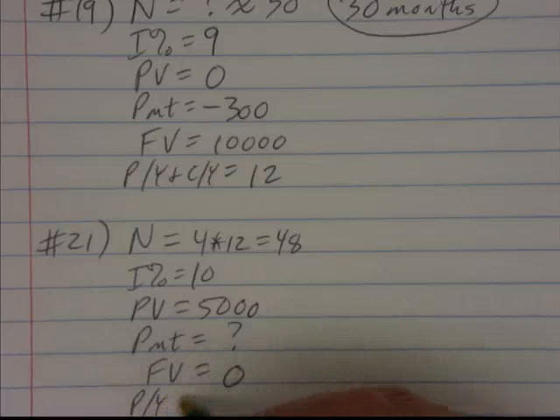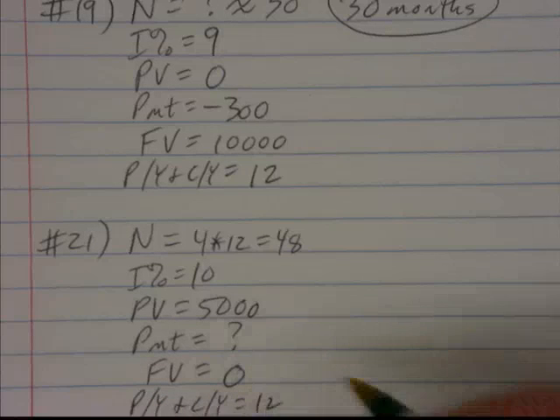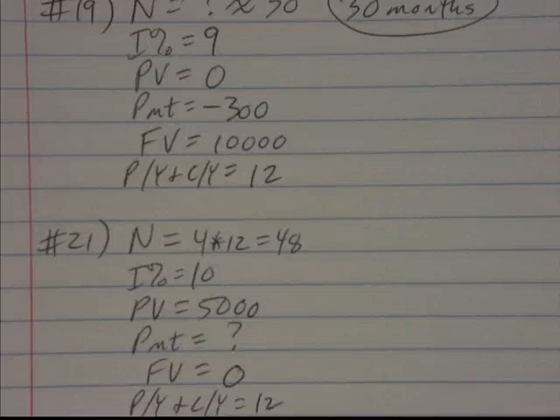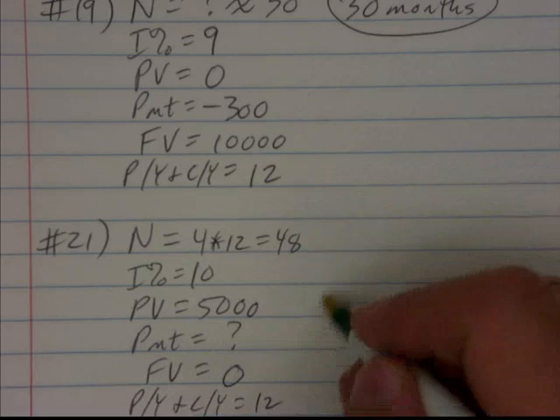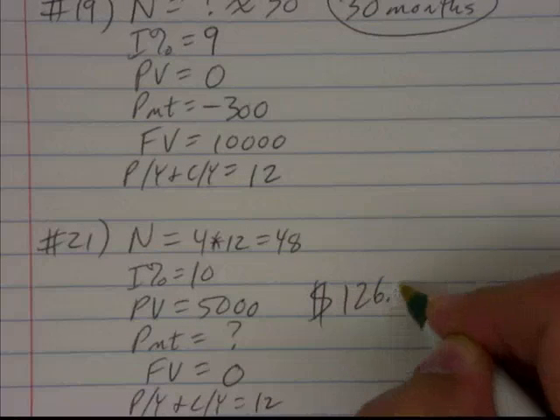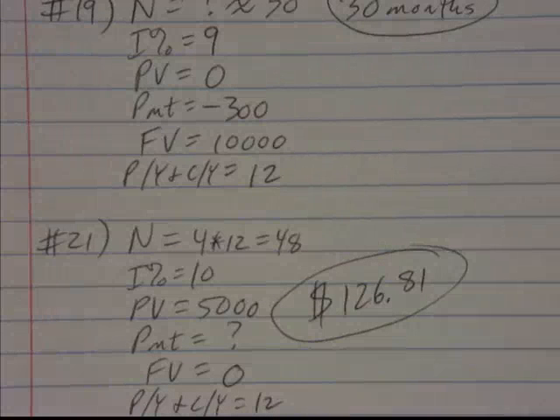And payments per year, compounding per year, that's going to be 12. Okay, just because all of these were monthly doesn't mean that they have to be monthly. It's just the way it worked out on the examples that they had here. So 48, interest rate is 10%, present value is 5,000, payment we want to know, future value is 0, payments per year, compounding per year is 12, and then we'll go up to the payment. We'll hit alpha solve, and it says we need to pay $126.81 each month on that loan. So that is the Chapter 9 review problems.